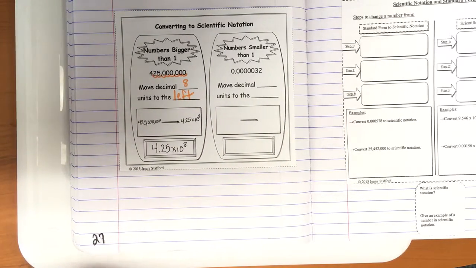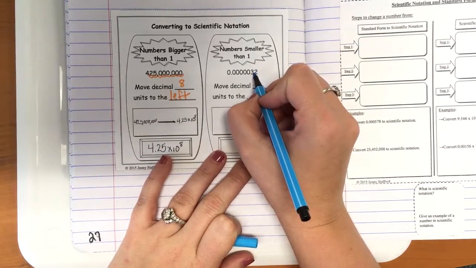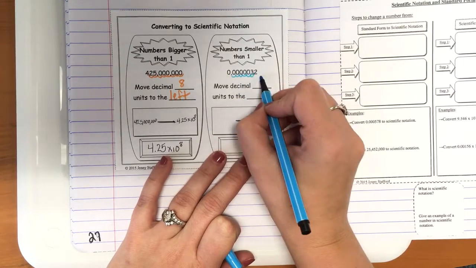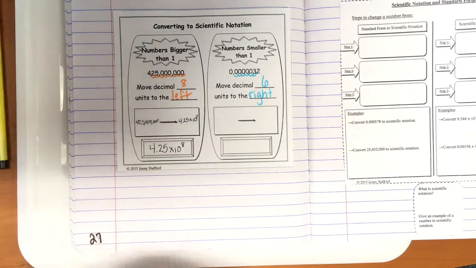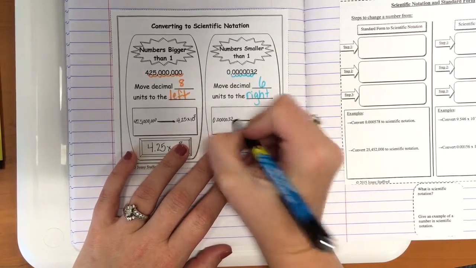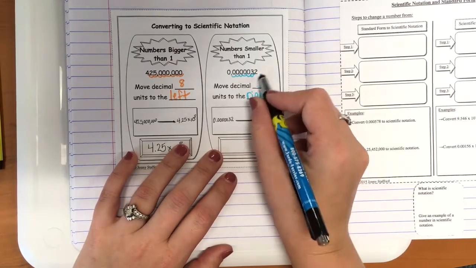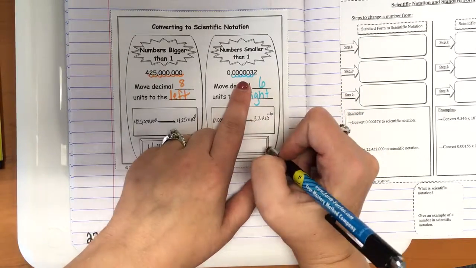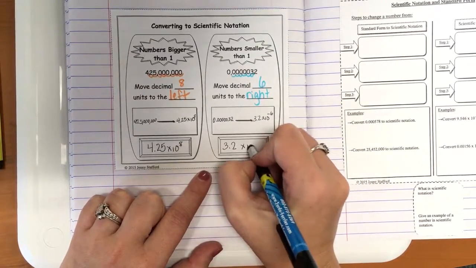Now we do the same thing with small numbers, but we still want that initial number to be greater than or equal to 1 and less than 10. So that would be 3.2. So we move the decimal 1, 2, 3, 4, 5, 6 places to the right. So we started with that small number, and now what we have is 3.2 times our power of 10, and this is a 6, but because this is a very small number, we make it a negative exponent. Okay, so our scientific notation is 3.2 times 10 to the negative 6th power.